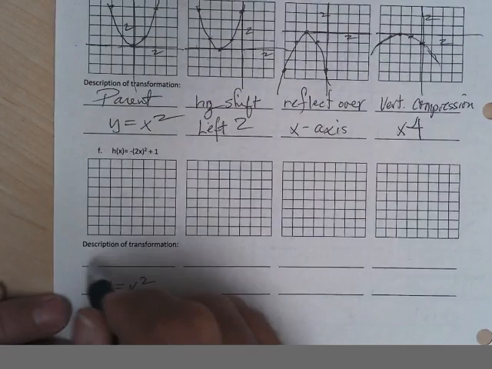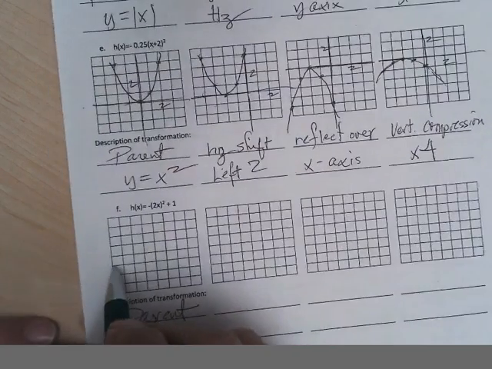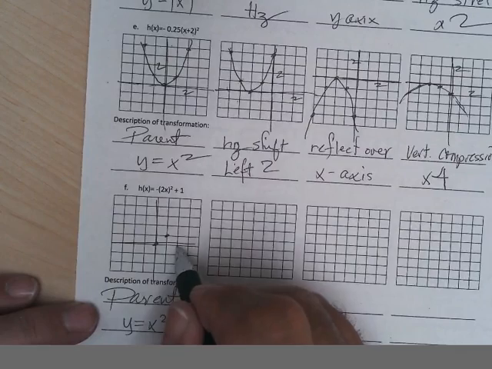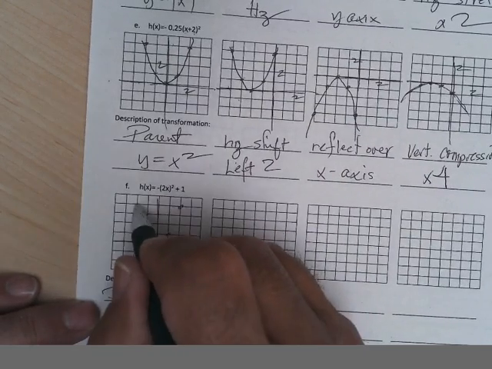And finally, this is a quadratic parent, a parabola: 0, 0, 1, 1, 2, 4, 0, minus 1, 1, minus 2, 4.